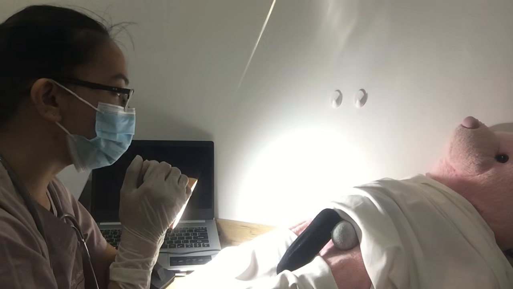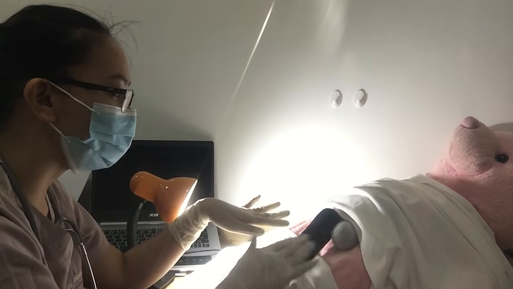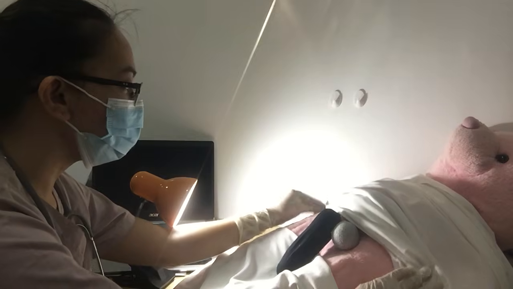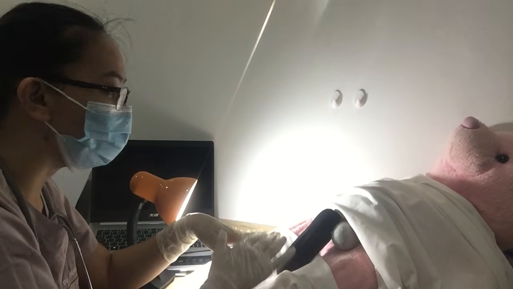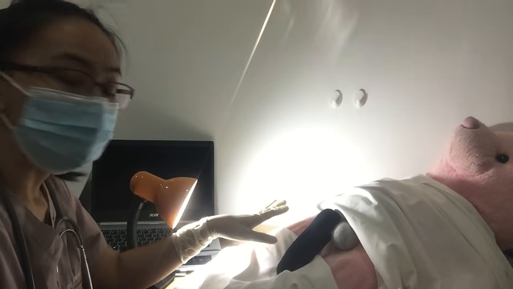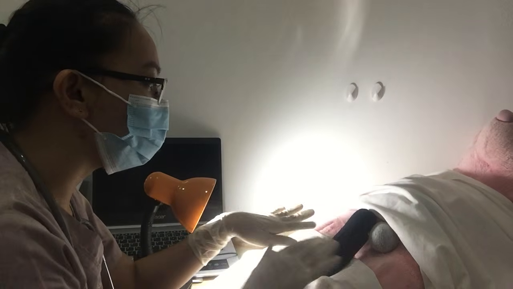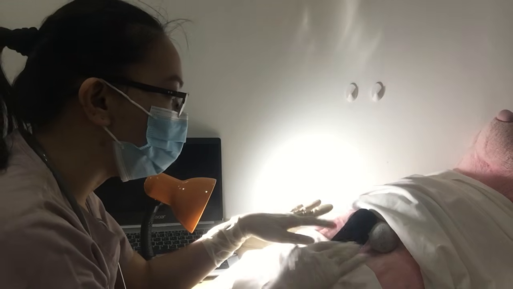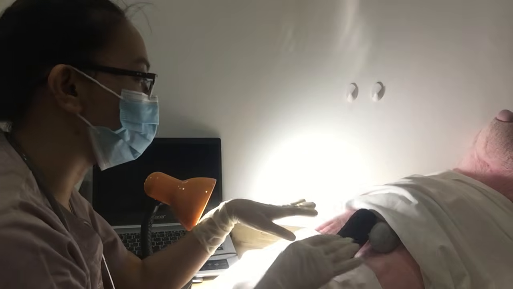So, we will inspect now the inguinal and the femoral areas ng patient natin for any bulges. Also, we will note for any erythema or excoriations, okay, sa area ng inguinal or mga femoral areas ng patient natin. Because, if may makita tayo ng mga excoriations or inflammations, okay, sa inguinal or femoral areas, then it will suggest for a fungal infection.